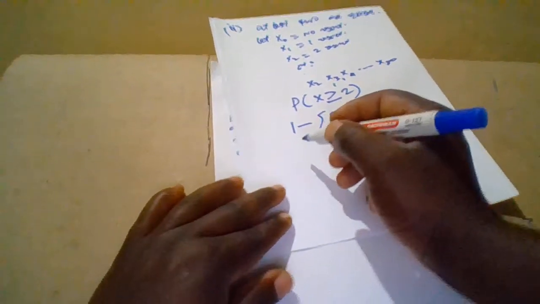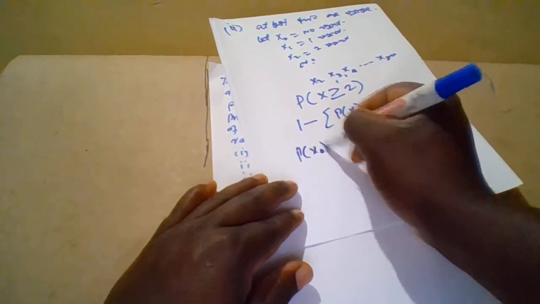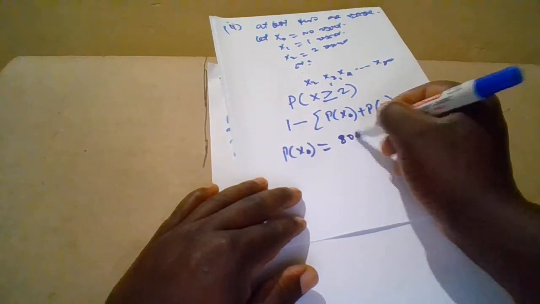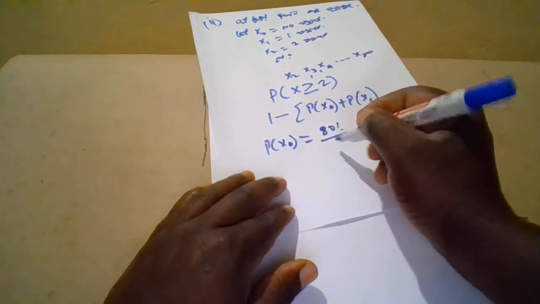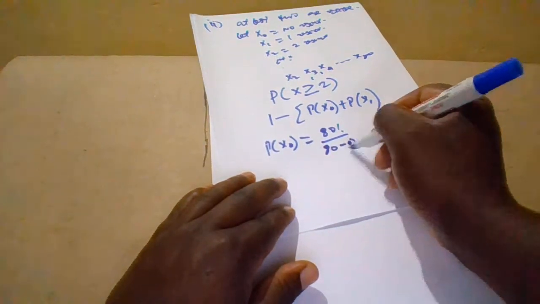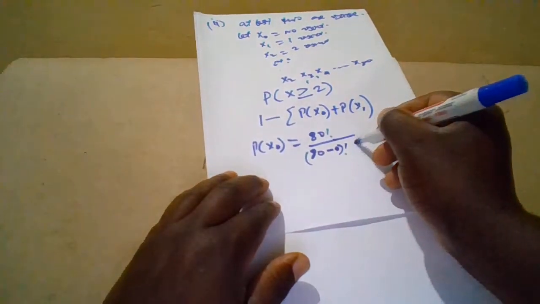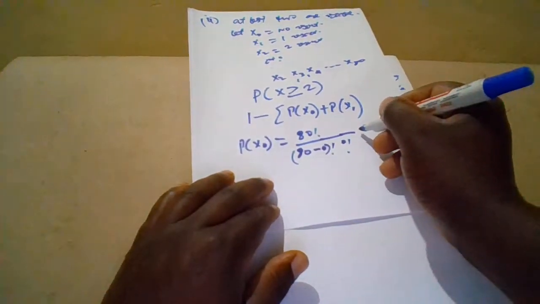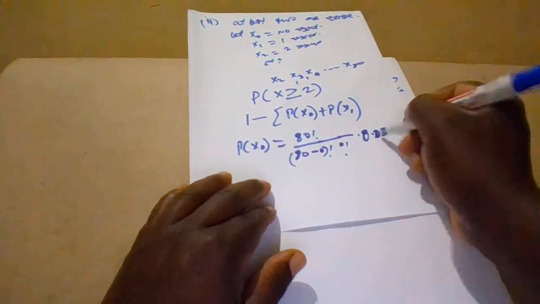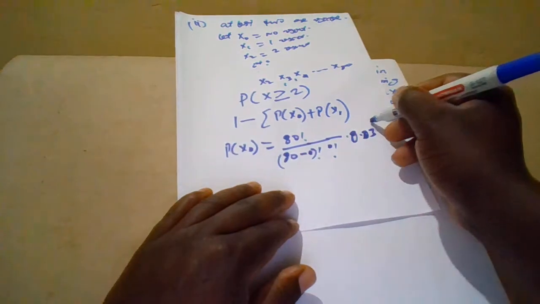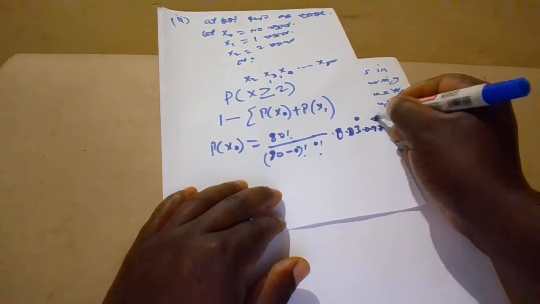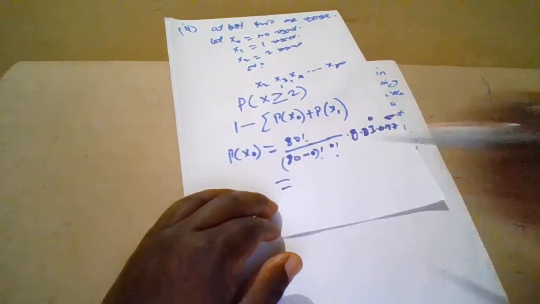Therefore, the probability of x0 is equal to 80 factorial over (80 minus 0) factorial times 0 factorial, then times p, which is 0.03, raised to 0, times 0.97 raised to 80.